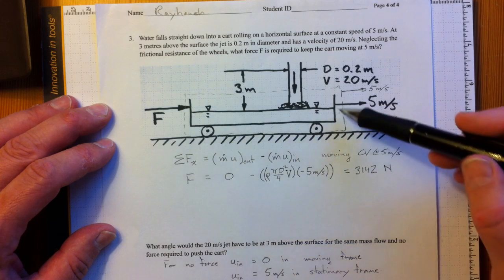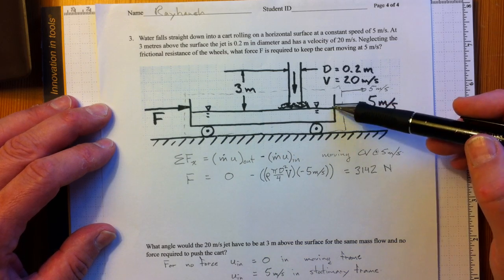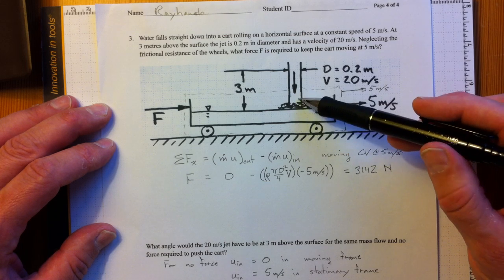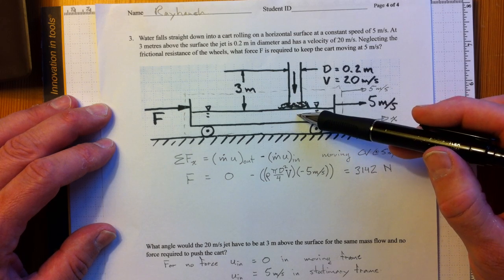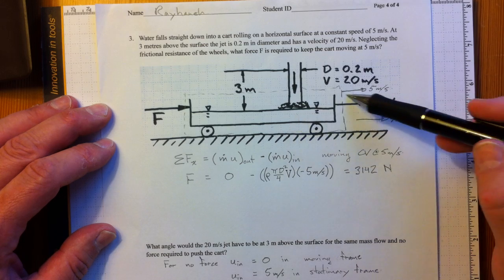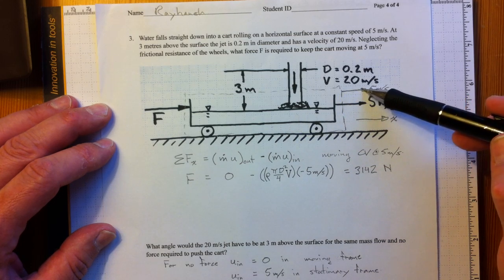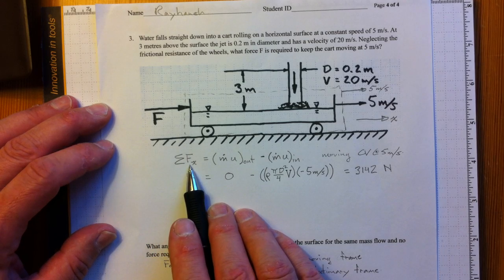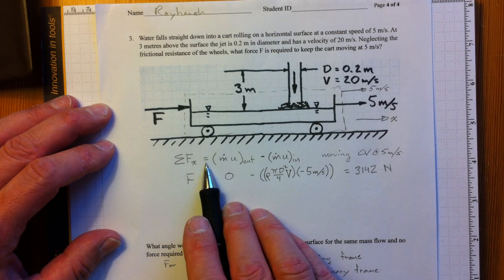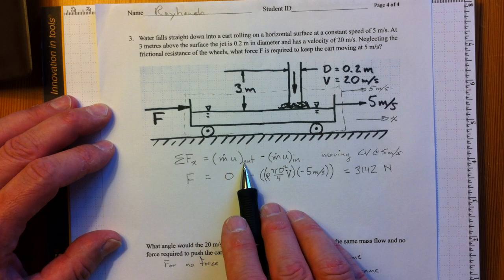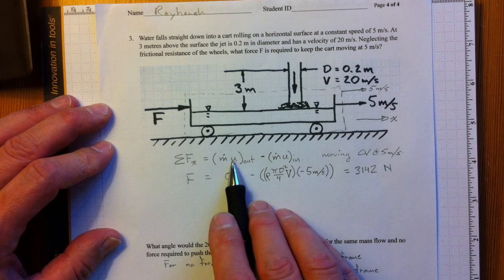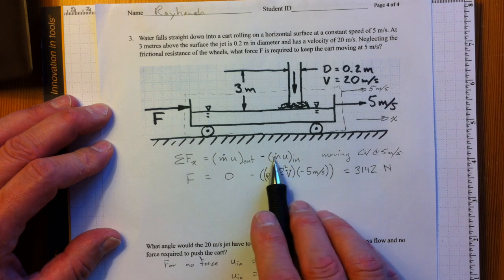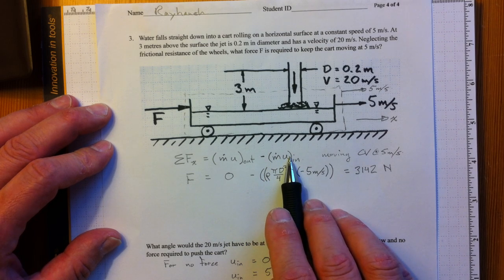The total momentum of the cart in our new frame of reference is 0. Even as we add more and more water to it, its momentum is still 0. So we're not increasing the momentum of the cart in our moving frame of reference. We can write that the sum of the forces acting on the cart must be equal to the momentum going out of the cart in the x direction minus the momentum coming into the cart in the x direction.